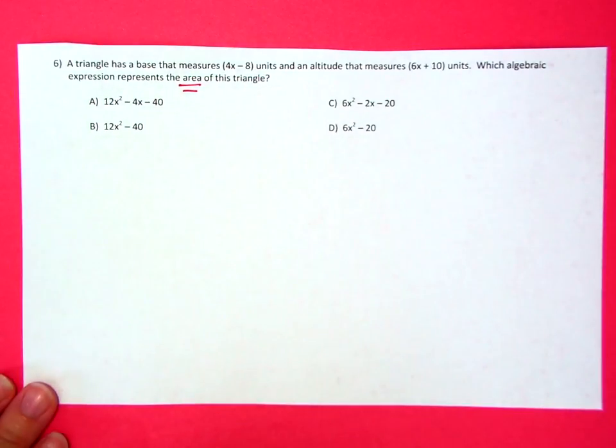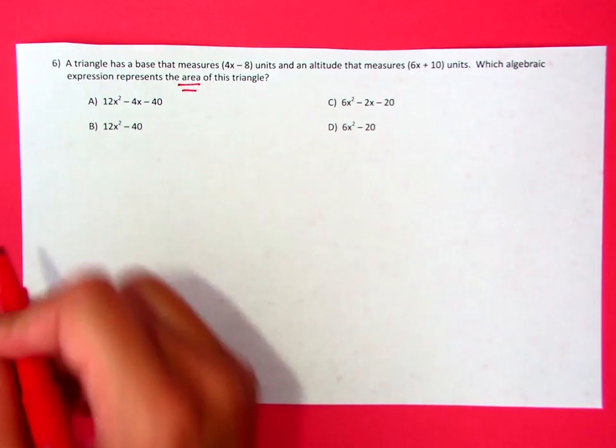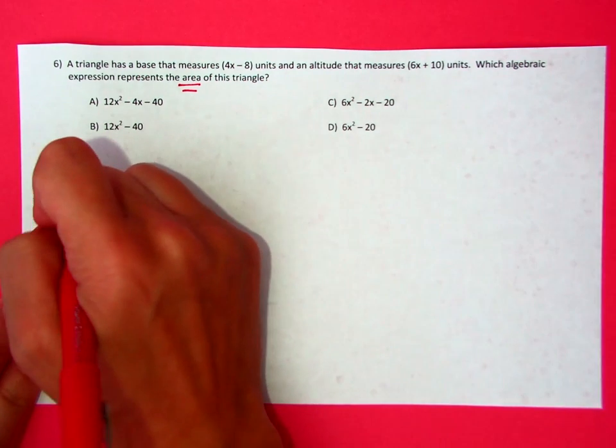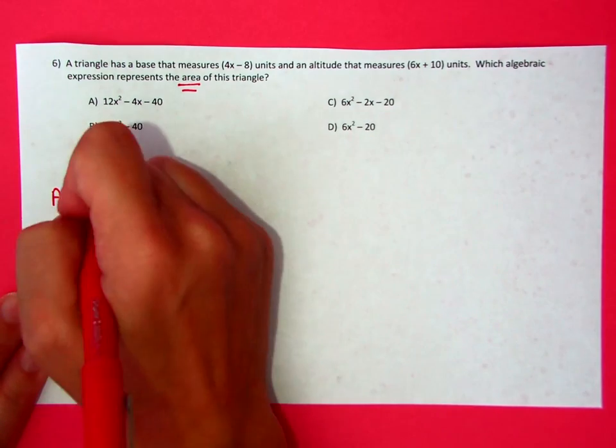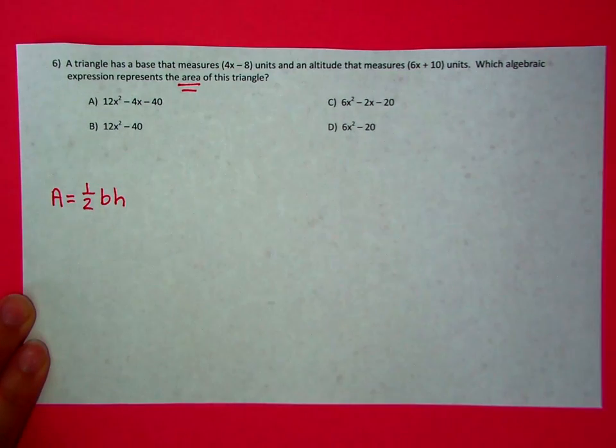Expression just means that you have variables and numbers that are involved, but you don't use an equal symbol or a sign. So it's not an equation, it's an expression. We're trying to find the area. Now it says a triangle. First thing we got to know is the area formula for a triangle, which is 1/2 base times height. So let's see if we have enough information for this problem.